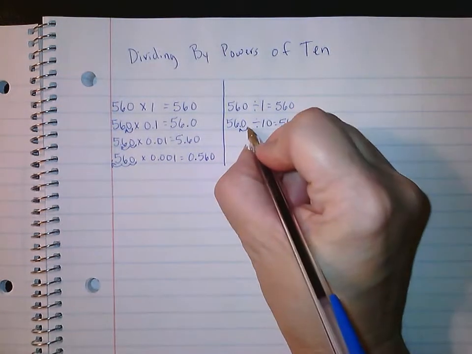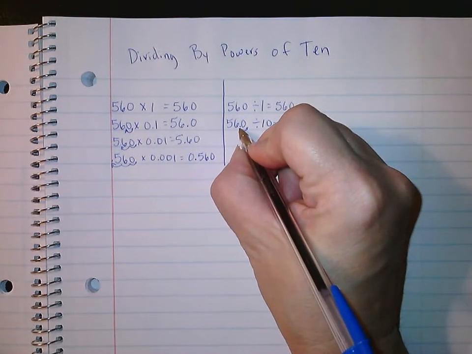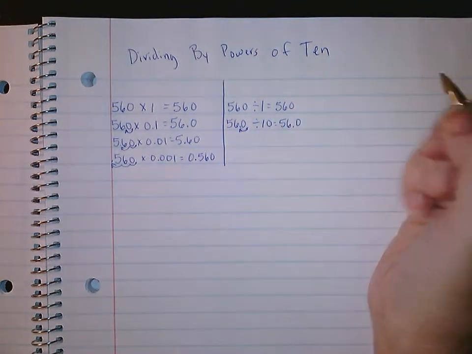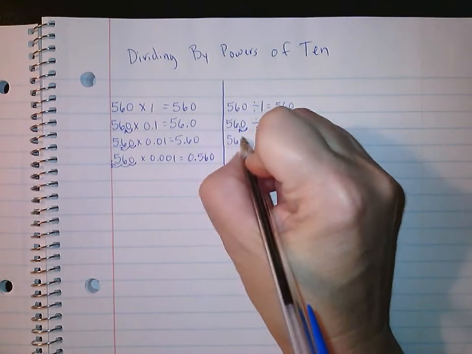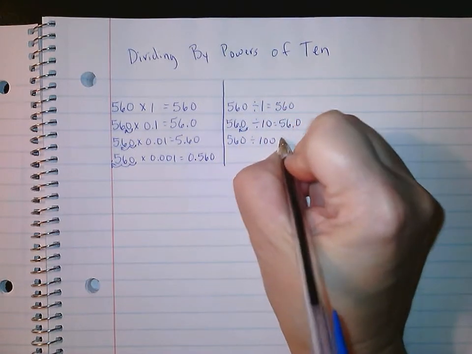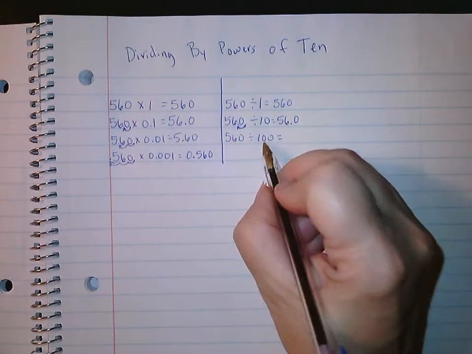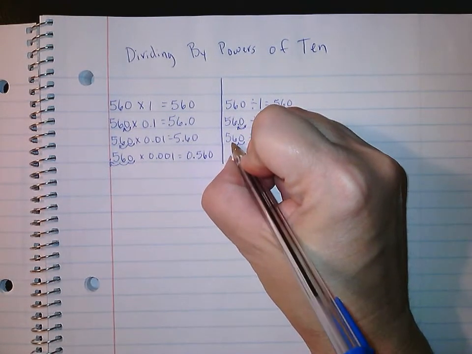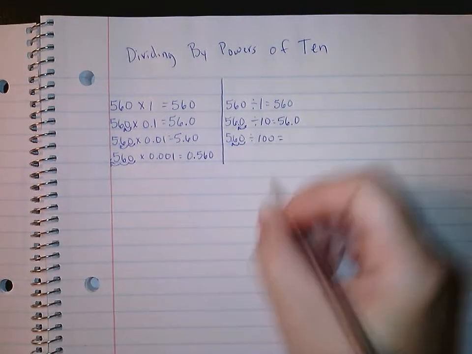But if you notice, I moved my decimal 1 place to the left. I have 1 zero, 1 place to the left. 560 divided by 100. So I'm putting them in 100 groups, which means I'm going to move my decimal 2 places to the left, 2 zeros.